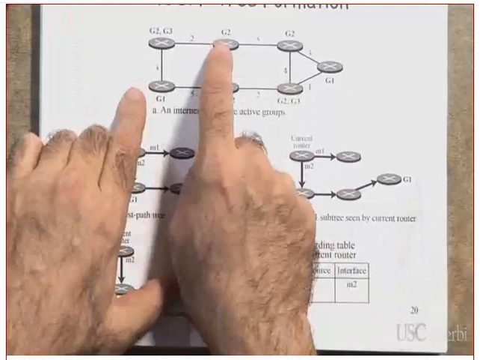PIM-SM, the protocol designed to operate in an environment where the multicast group members are distributed across many regions. Now listen to me. If they are distributed across many regions, which means widely located, does it make sense to use a source-based tree? Remember, a source-based tree is always based on flood.